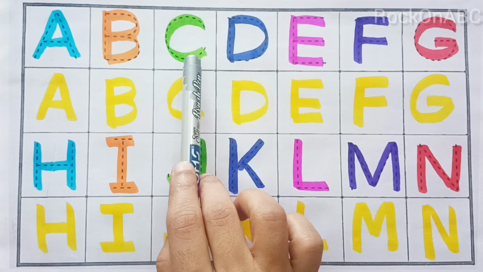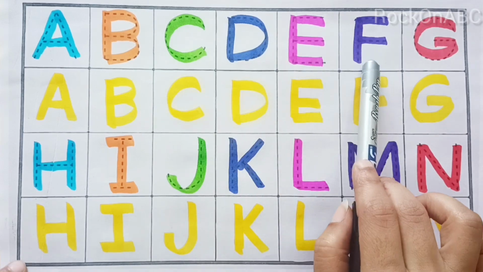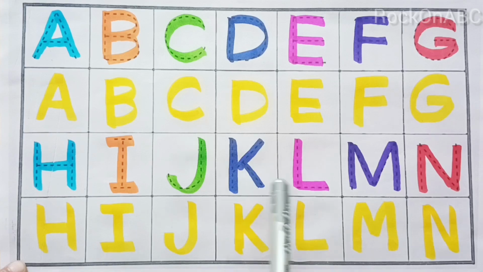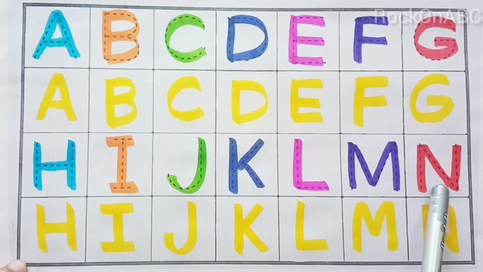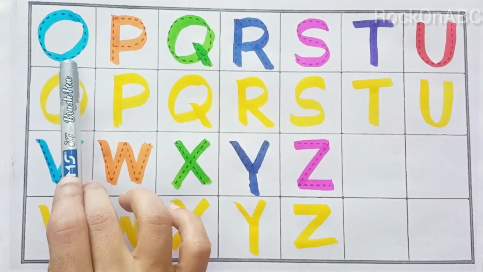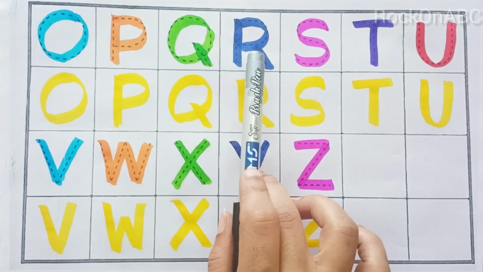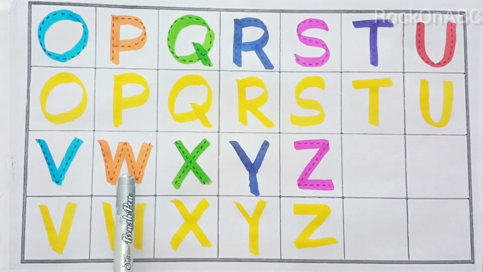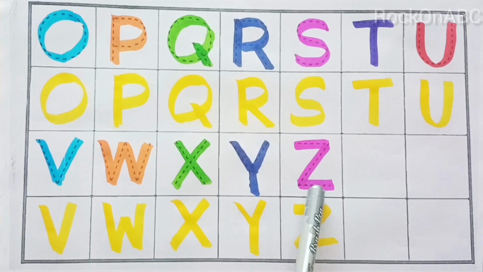A, B, C, D, E, F, G, H, I, J, K, L, M, N. O, P, Q, R, S, T, U, V, W, X, Y, Z.